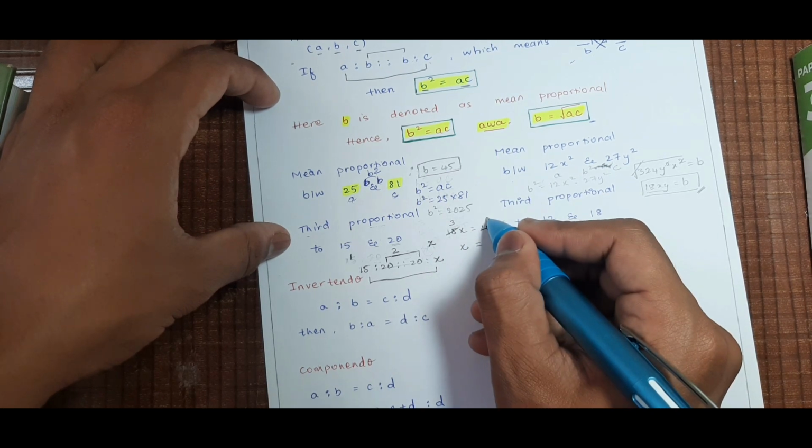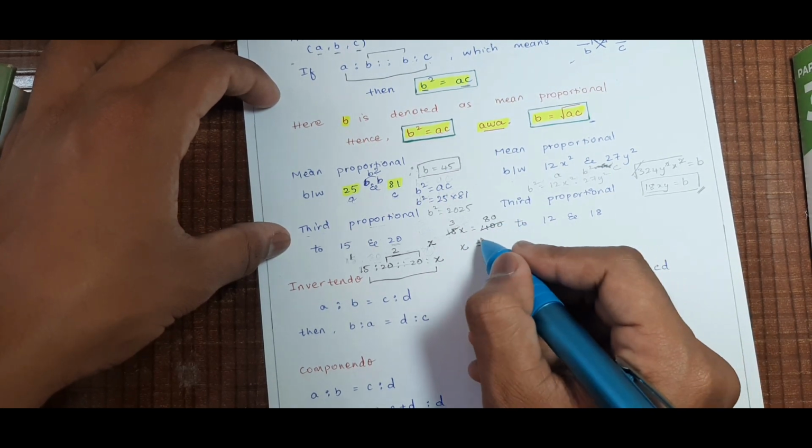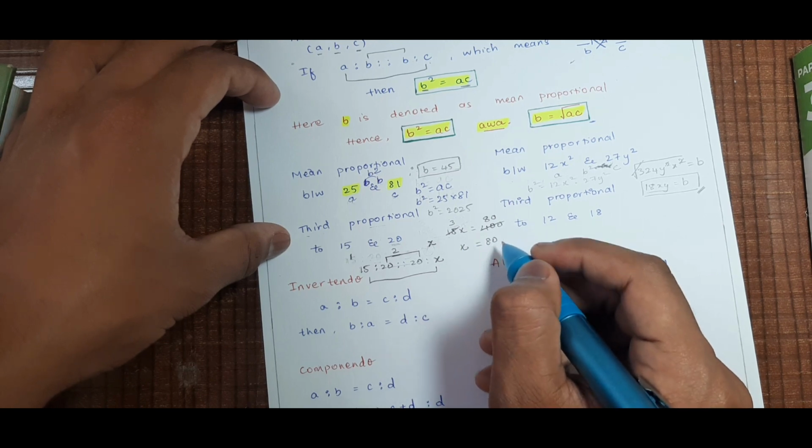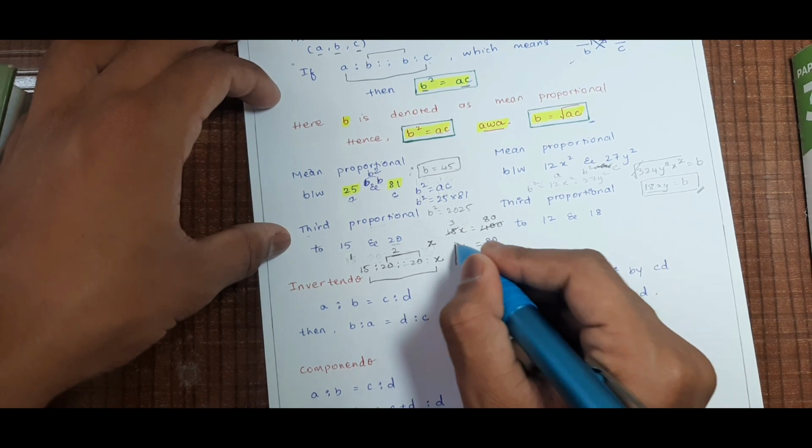5 threes are 15, 5 eights are 40. 80 by 3.